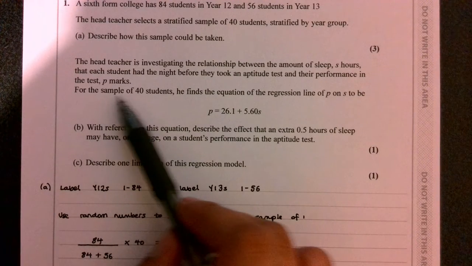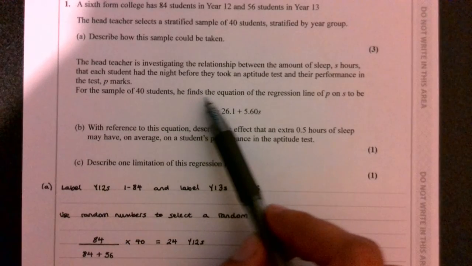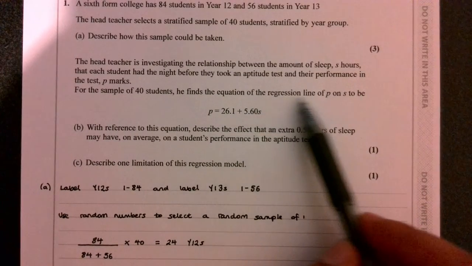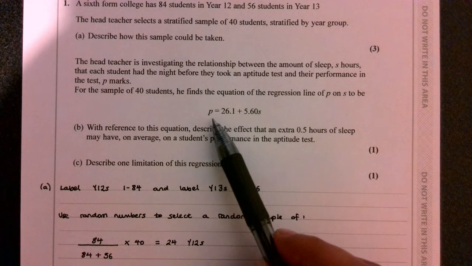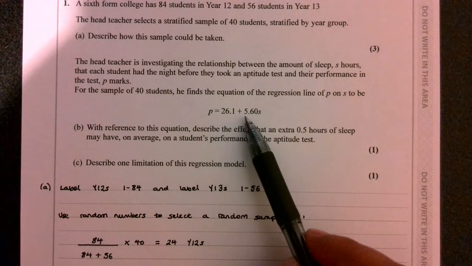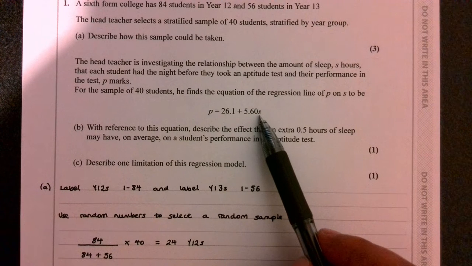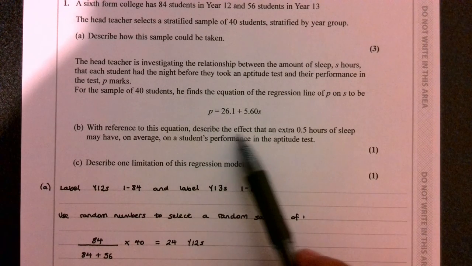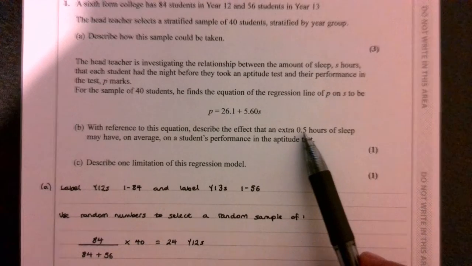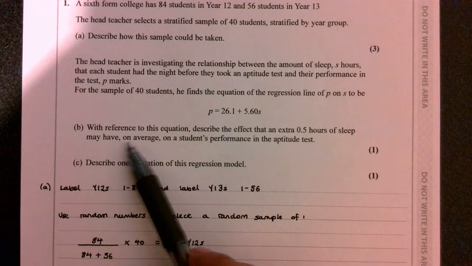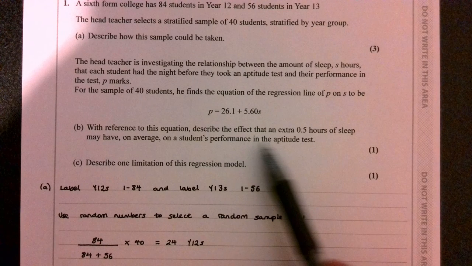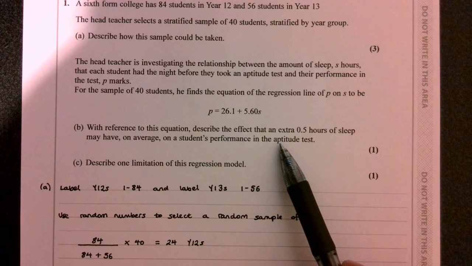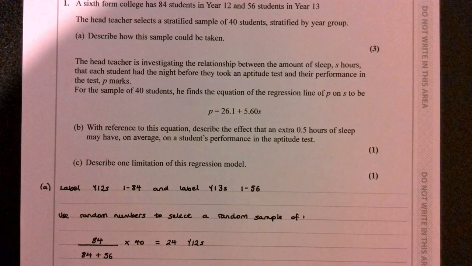For the sample of 40 students, he finds the equation of the regression line of P on S to be P equals 26.1 plus 5.60S. With reference to this equation, we have to describe the effect that an extra 0.5 hours of sleep may have on average on a student's performance in the aptitude test.